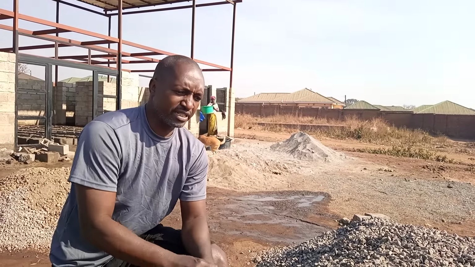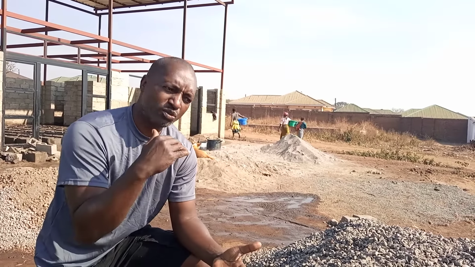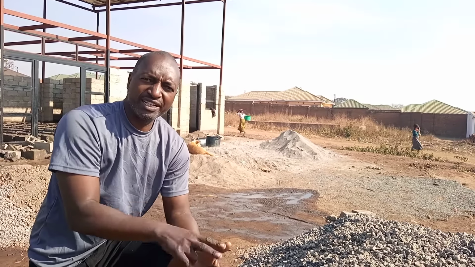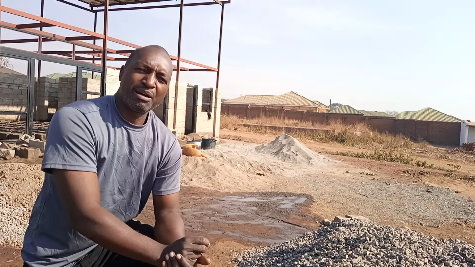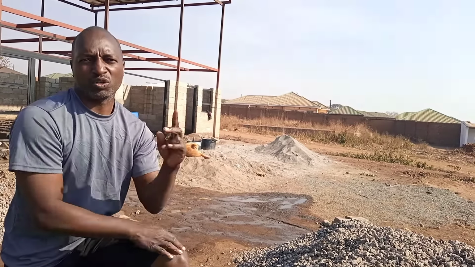Then you also look at the transportation. How much is the transport costing you to bring that quarry dust? You add it together, so you do the total of that. And then once you find the answer, including the labor and the amount of money you're spending on the water, you add it all together. And then you divide that by the number of blocks to get the cost of each block, how much it's costing you to make that block.